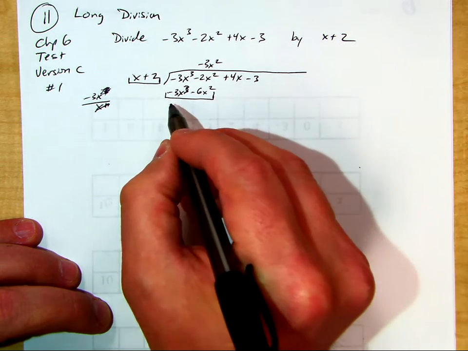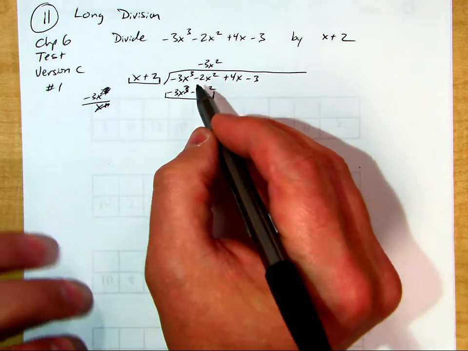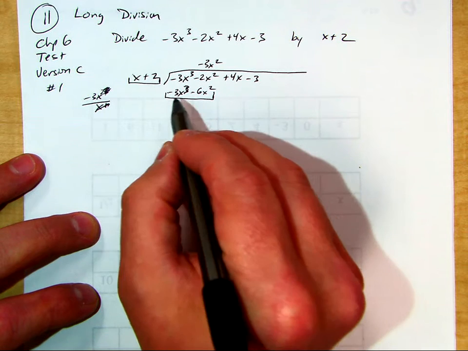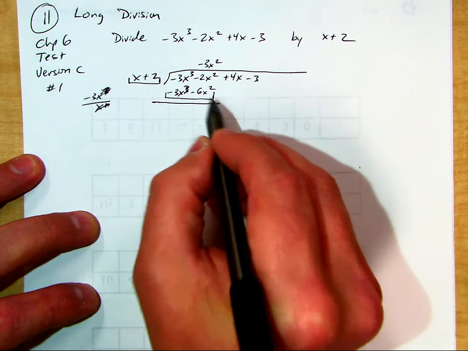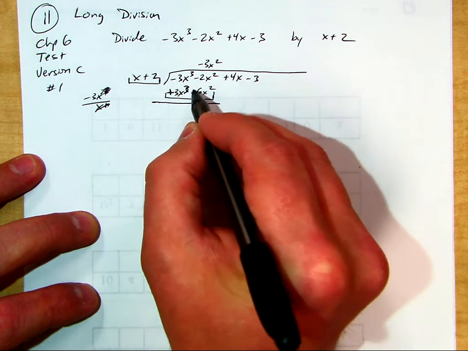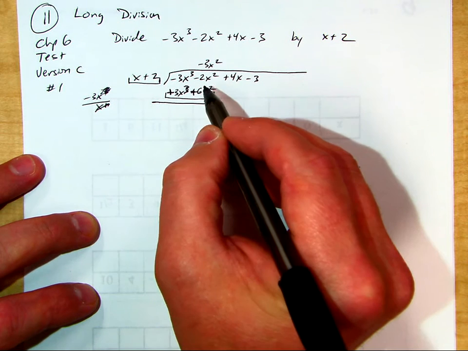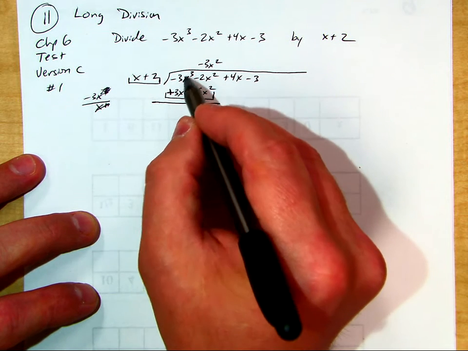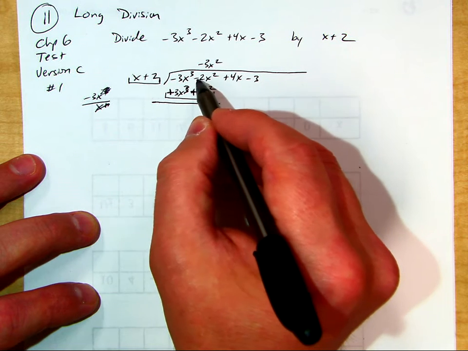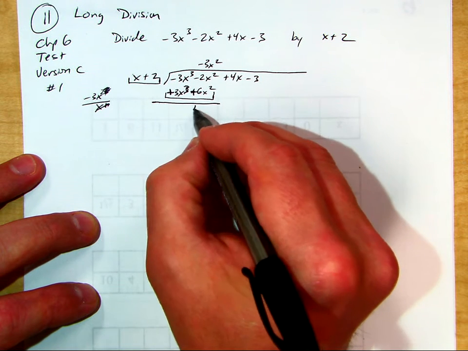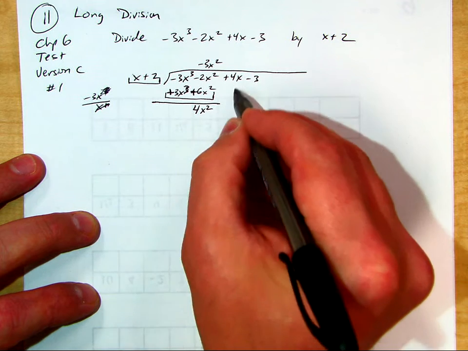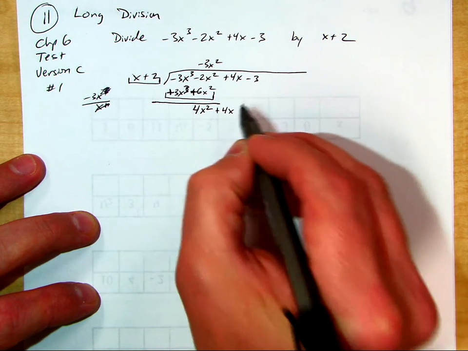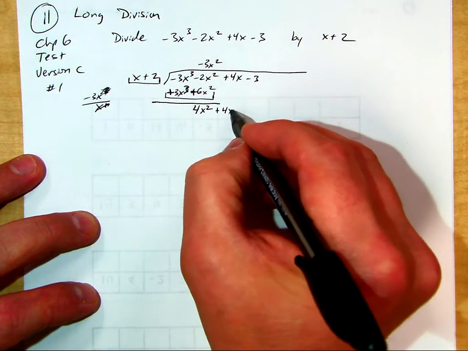Now, we have to subtract this stuff, and this is something a lot of students missed, and you have to be patient. When you draw this line to subtract, you have to change the sign of the stuff. That way you can add. All right, this 3x squared and this one are going to cancel. Negative 2 plus 6 is positive 4x squared. Bring down this positive 4x, and then rinse and repeat and do the whole process again.